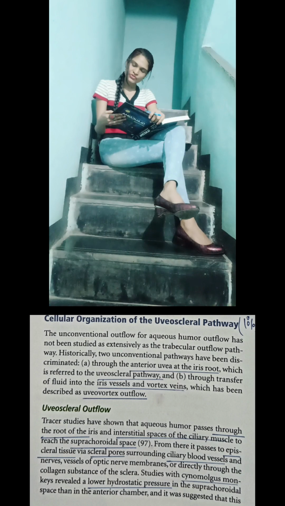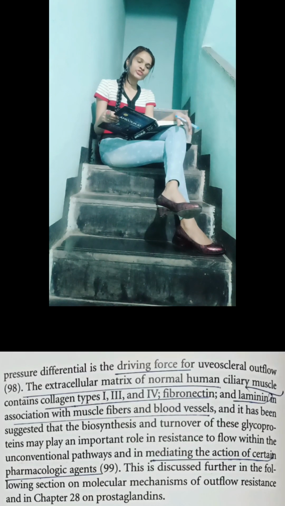Uveoscleral outflow. Tracer studies have shown that aqueous humor passes through the root of the iris and interstitial spaces of the ciliary muscle to reach the suprachoroidal space. From there, it passes to episcleral tissue via scleral pores surrounding the ciliary blood vessels and nerves, bases of optic nerve membranes, or directly through the collagen substance of the sclera. Studies with cynomolgus monkeys revealed a lower hydrostatic pressure in the suprachoroidal space than in the anterior chamber, and it was suggested that this pressure differential is the driving force for uveoscleral outflow.